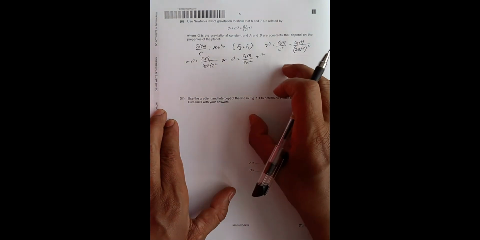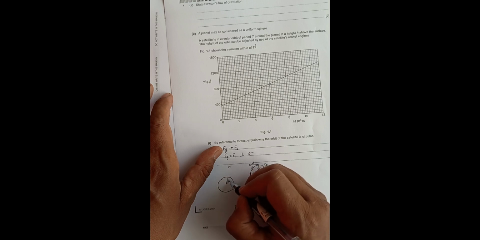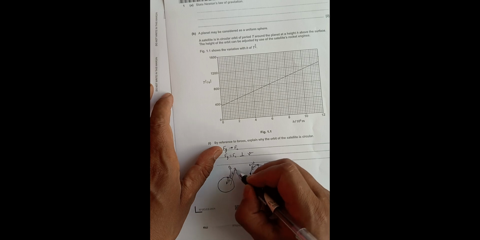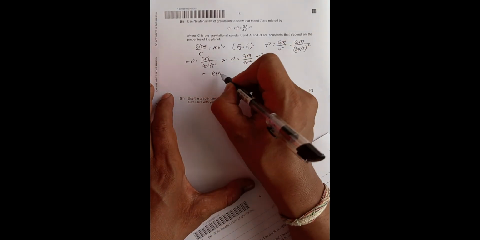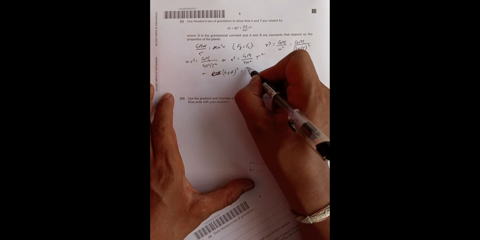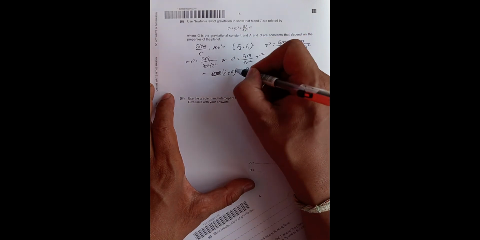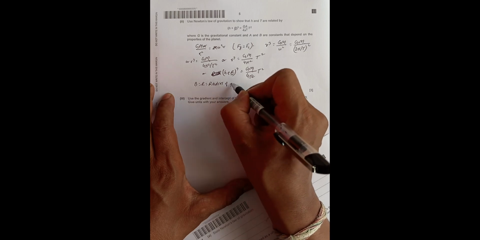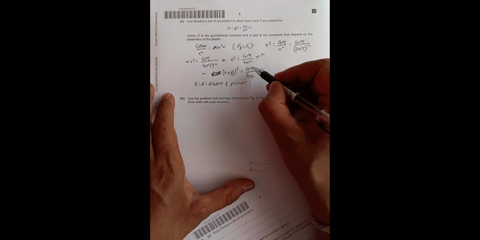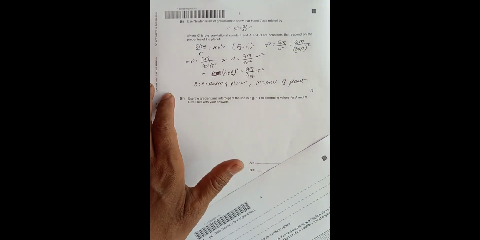Now this r is somewhat like this. If I have the planet like this, and this is the satellite here, this will be R and this will be h, and this whole thing will be r. So r is equal to R plus h, which gives me (h plus R) cubed is equal to GM by 4 pi squared times T squared. If I compare here, B is equal to R, the radius of the planet, and then M is equal to the mass of the planet. So this is the proof.